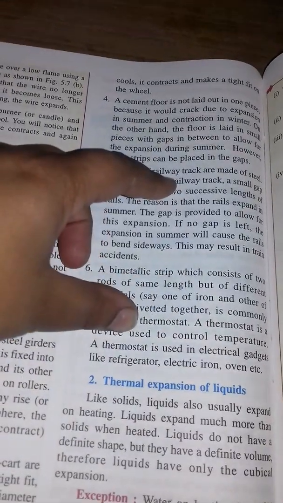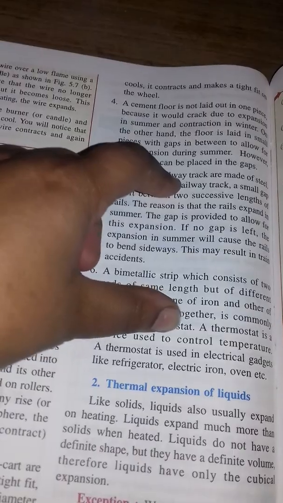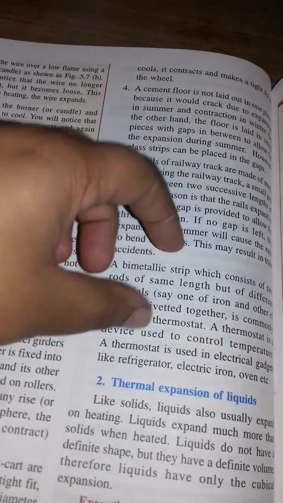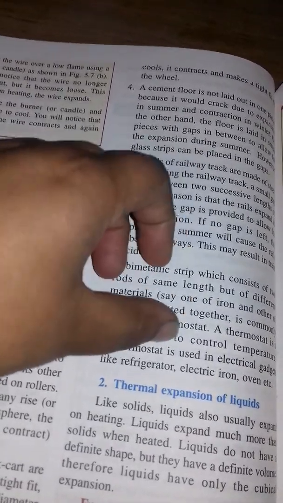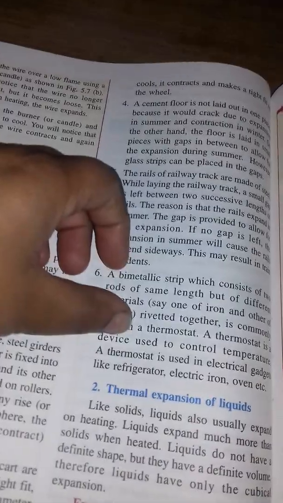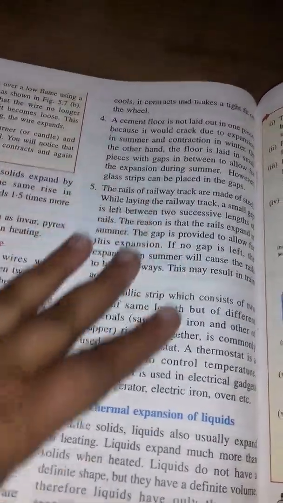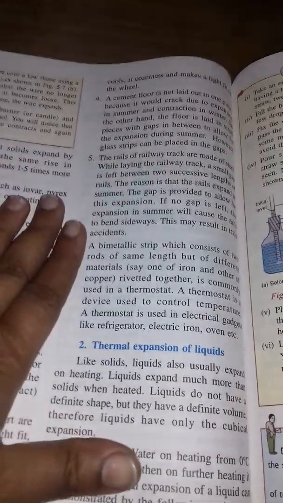Now, a thermostat is there. It is a device used to control the temperature. It is mostly used in refrigerators, electric iron. In that, this strip is used, and this strip is also based on this phenomenon only of thermal expansion. Main thing you need to understand is, on heating the solid objects, they expand, and on cooling, they contract.